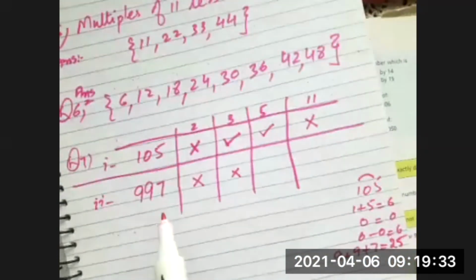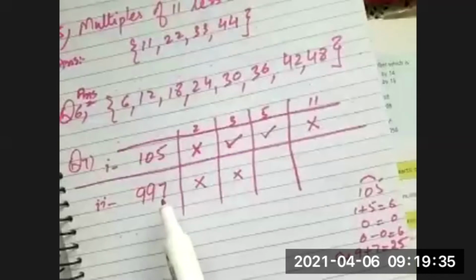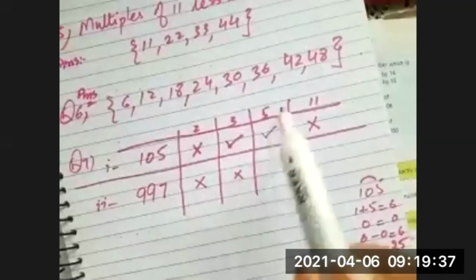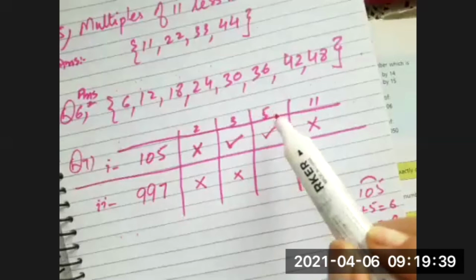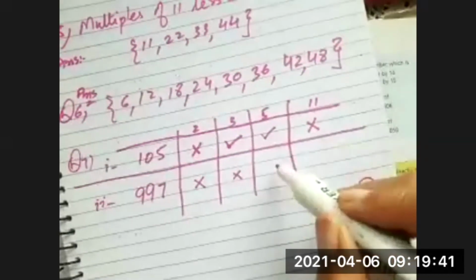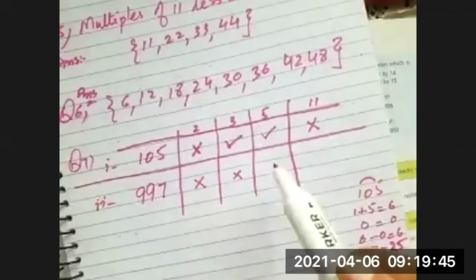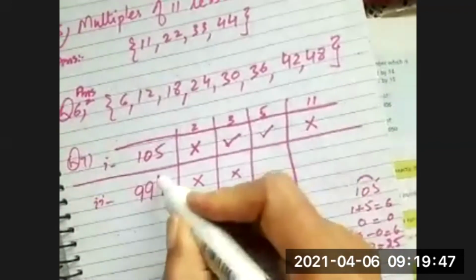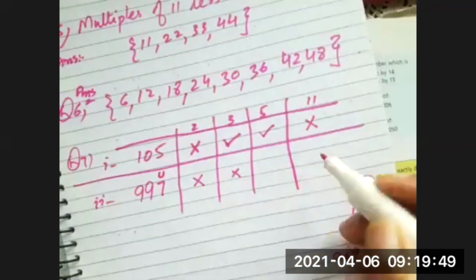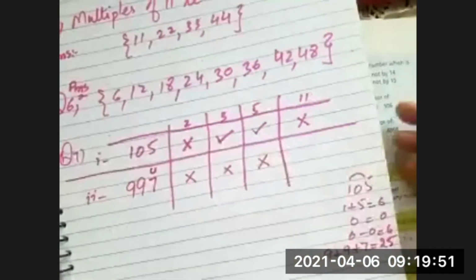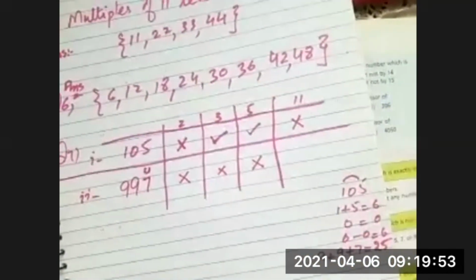Look at the unit space of the number, which is 7. So in the unit place, if you have 0 or 5, the number is divisible by 5. There is no 0, there is no 5, 7 is there in the unit space. This is the unit space. You can say the number is not divisible by 5 also.